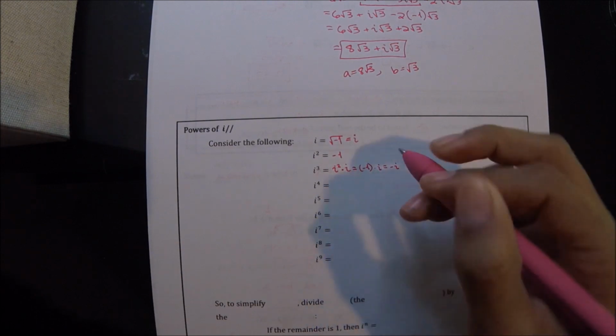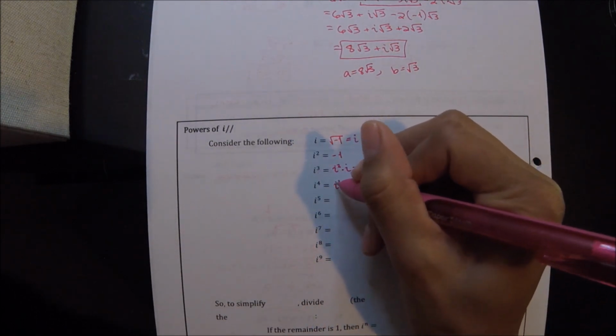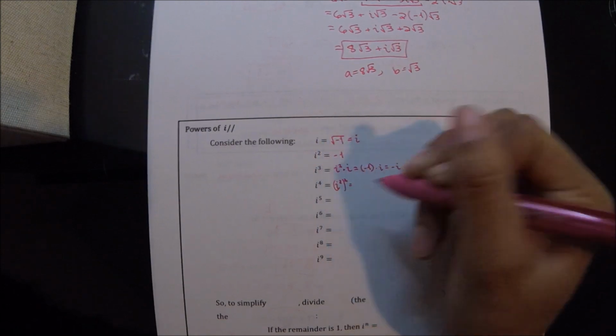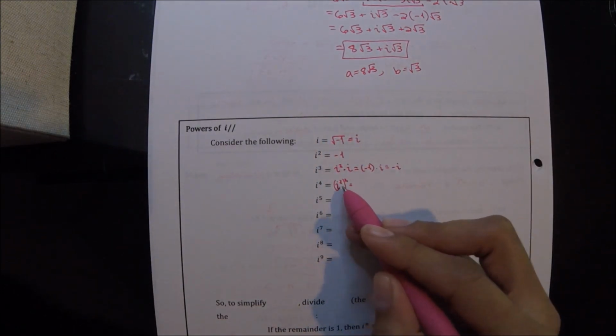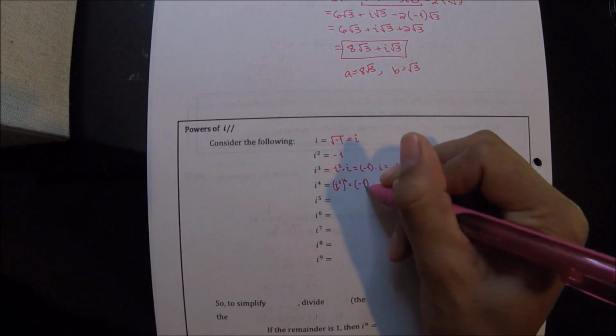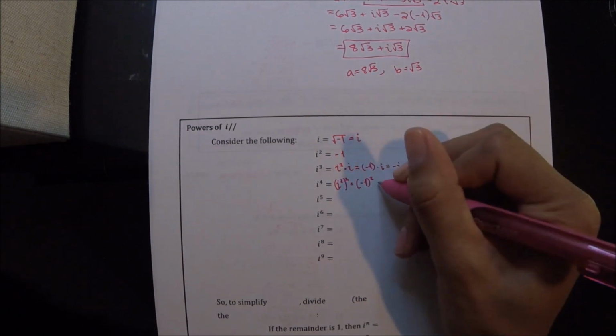And then i to the 4th we could write as i squared squared. And then again, i squared is negative 1. So we have negative 1 squared, which is just 1.